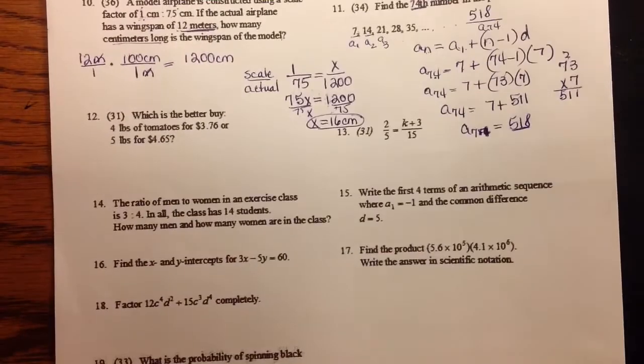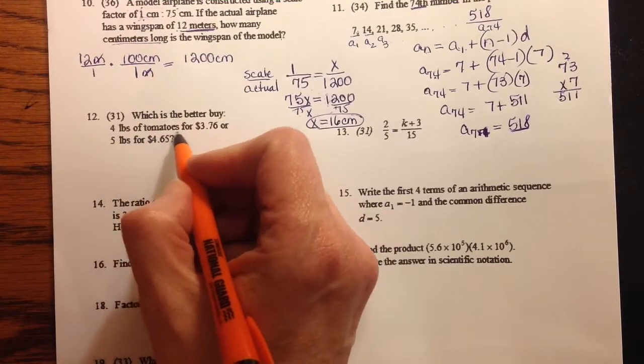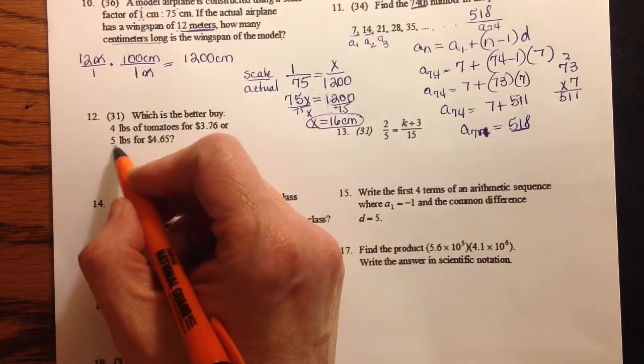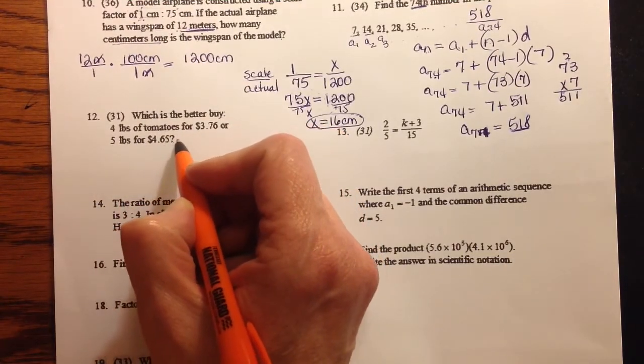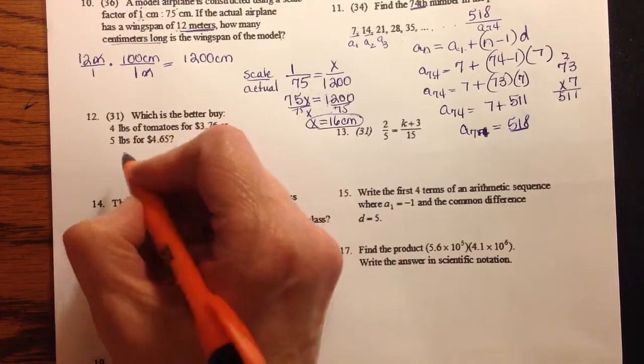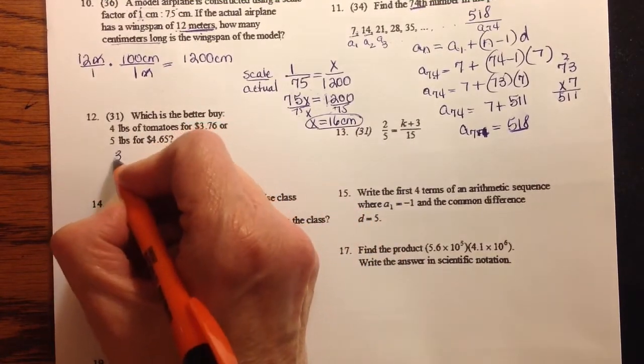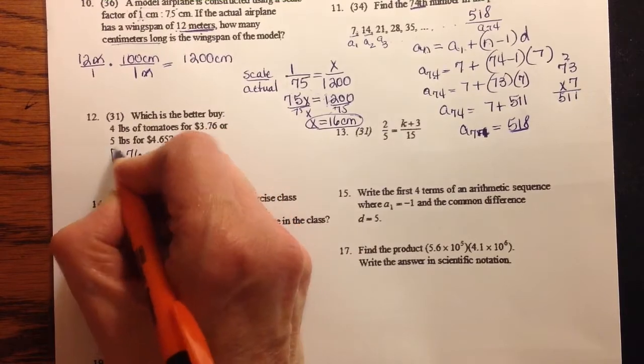Number 12. Which is the better buy? 4 pounds of tomatoes for $3.76 or 5 pounds of tomatoes for $4.65. So let's see what each one of them is per pound. Let's take the first one, $3.76 divided by 4.